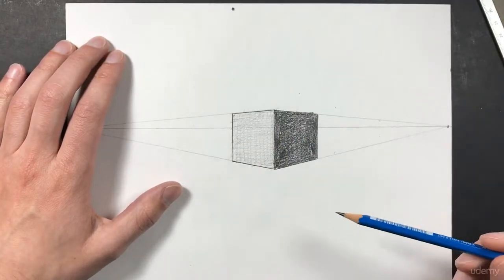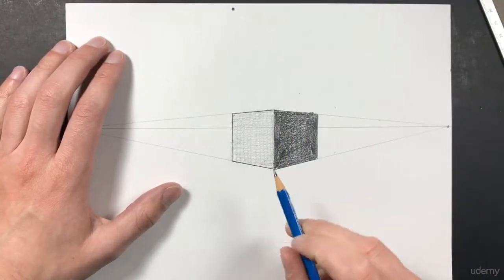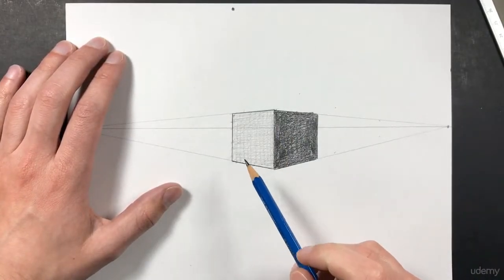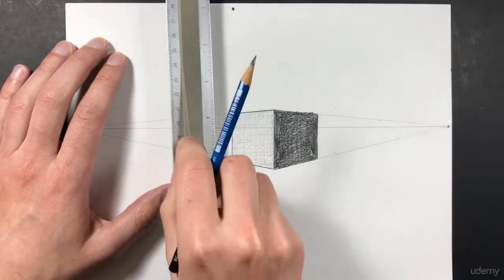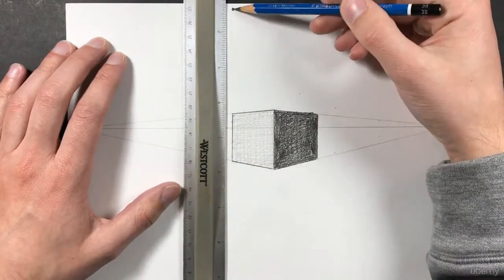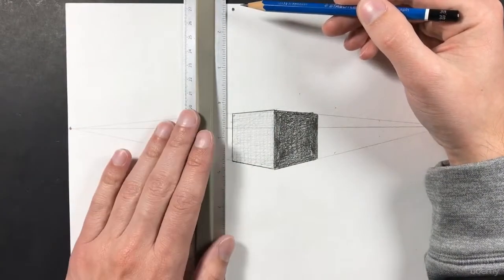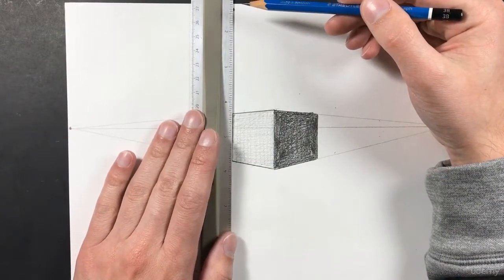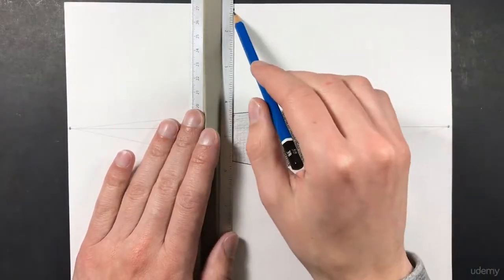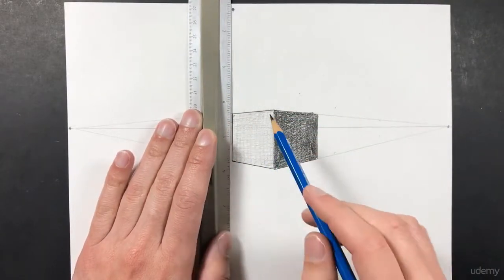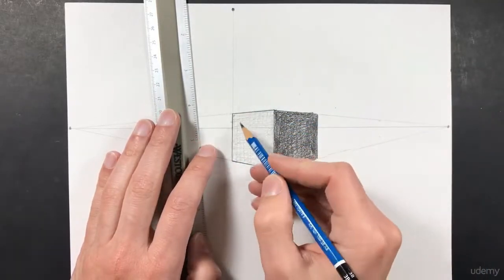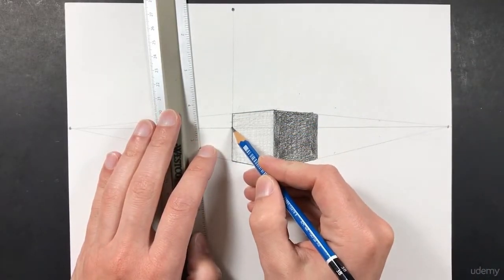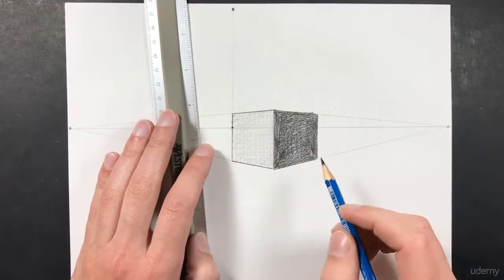The next thing we want to do is add in a cast shadow. Now adding in cast shadows in linear perspective is very interesting. So what we need to do first is draw a vertical line coming straight down from our light source. So I'm going to line my ruler up with that light source and come straight down, like so, all the way down to my horizon line. And it actually lines up right with that edge of my box. Then let's put a little point right there on my horizon line.